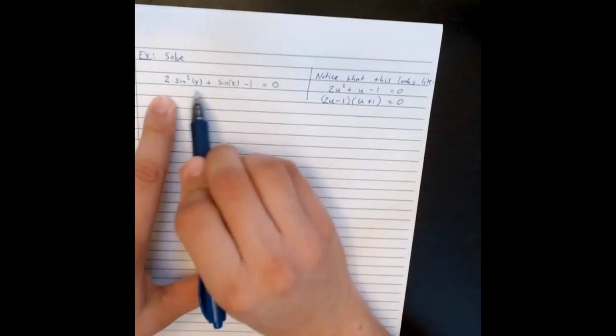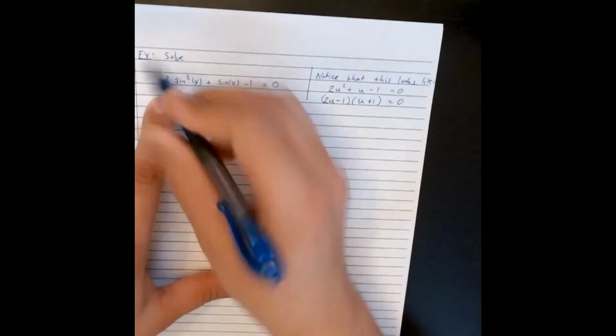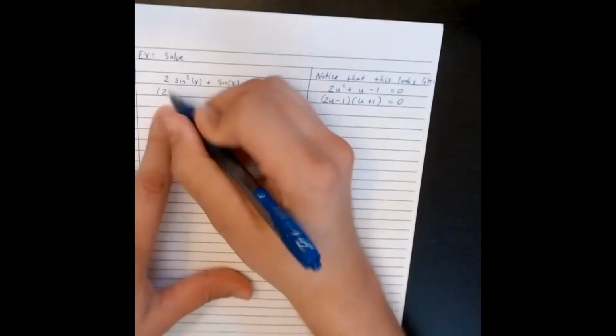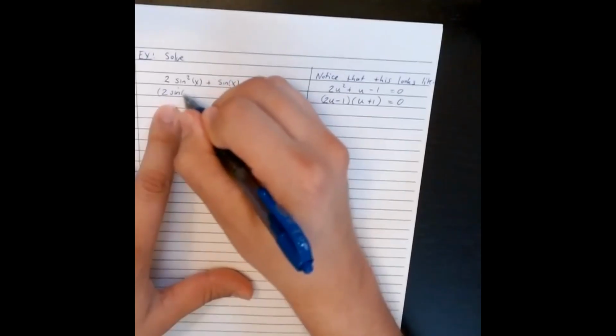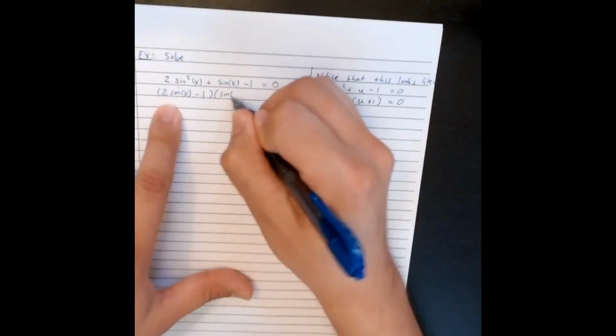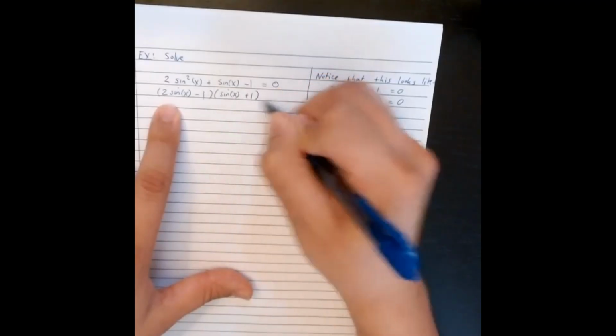Well, notice that something is the sine of x. So I could do the same thing over here. I could write this as 2 times the sine of x minus 1 times the sine of x plus 1 is equal to 0.